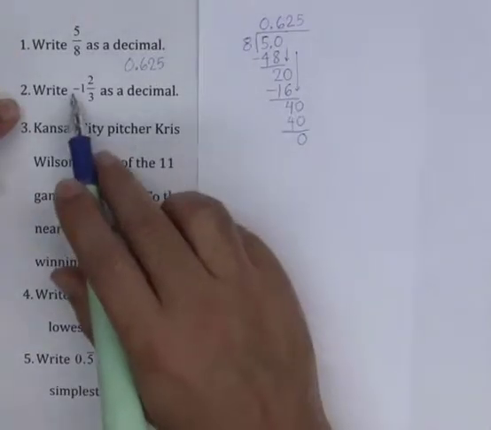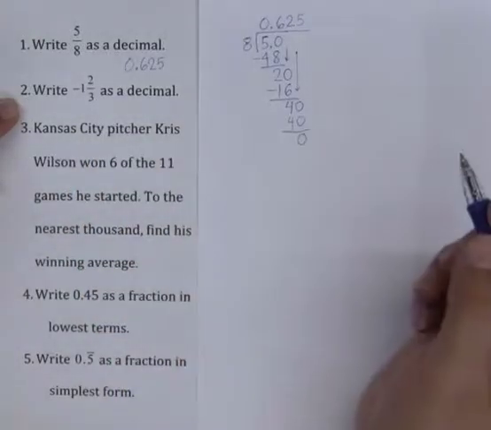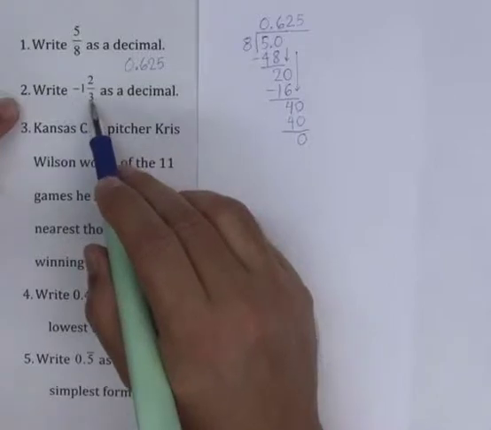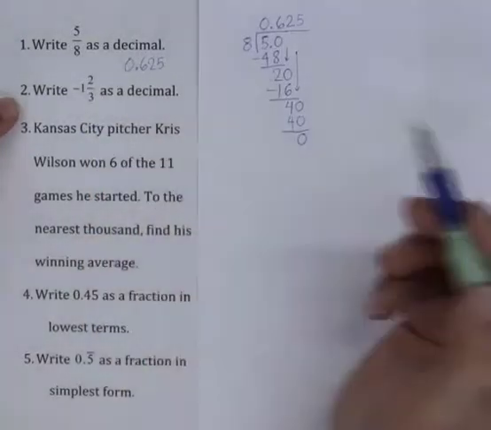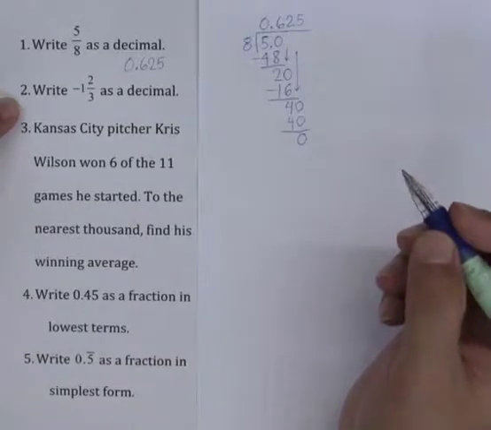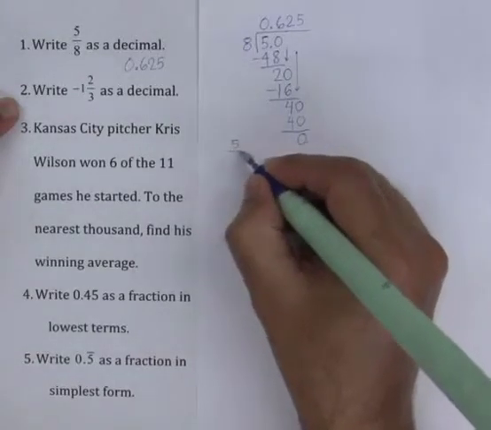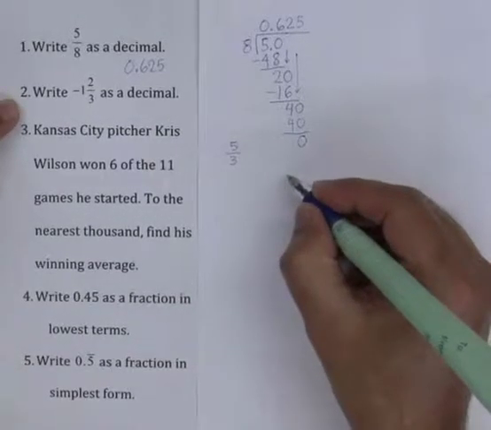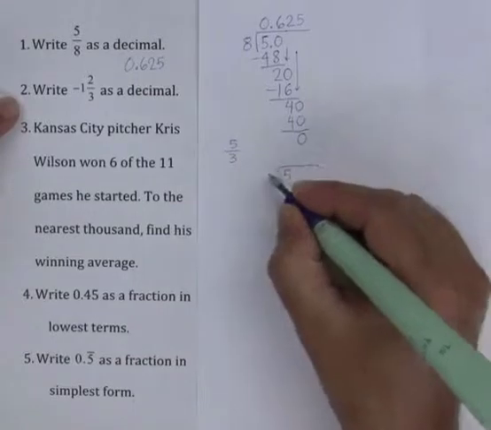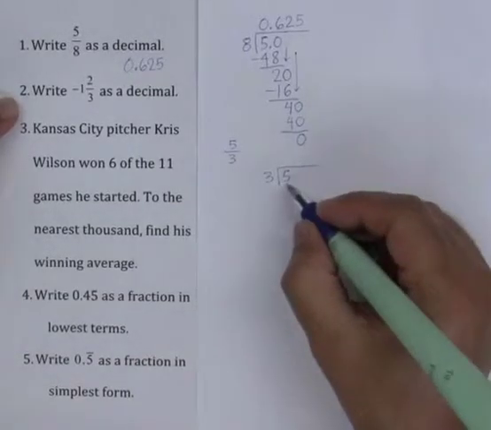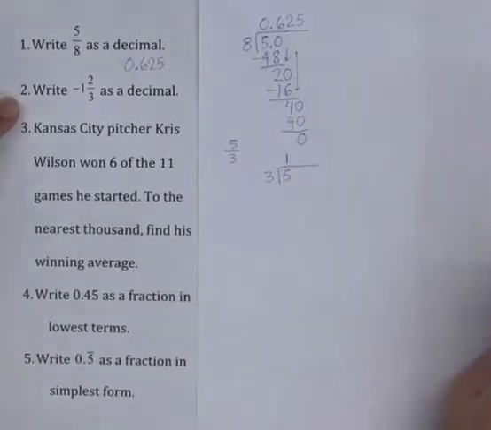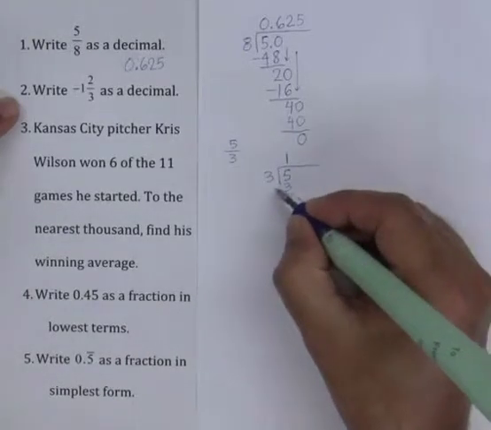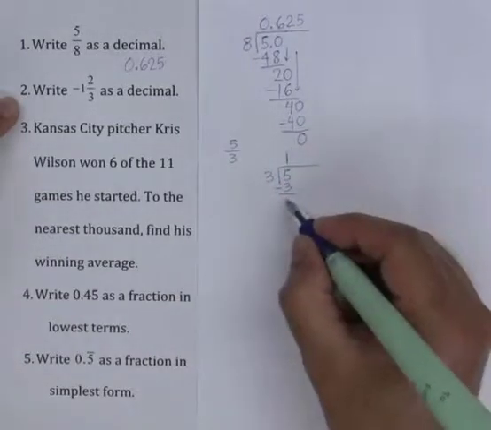Let's write negative 1 2/3 as a decimal. 1 2/3 is 1 times 3 is 3, plus 2 is 5. So we have 5/3. 5/3 is a division problem, like we just did. So we're going to say 5 divided by 3. 3 goes into 5 once. 1 times 3 is 3. 5 minus 3 is 2.